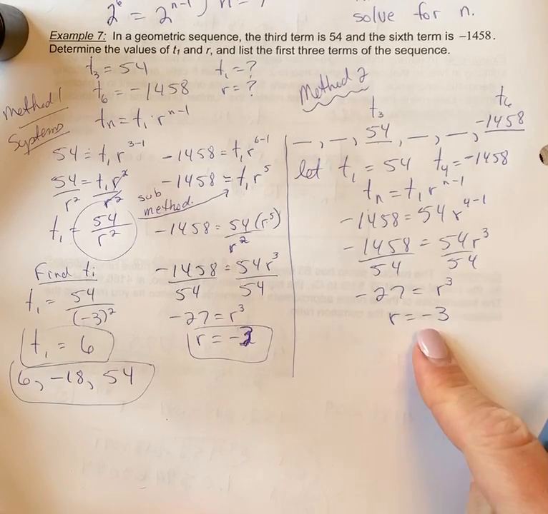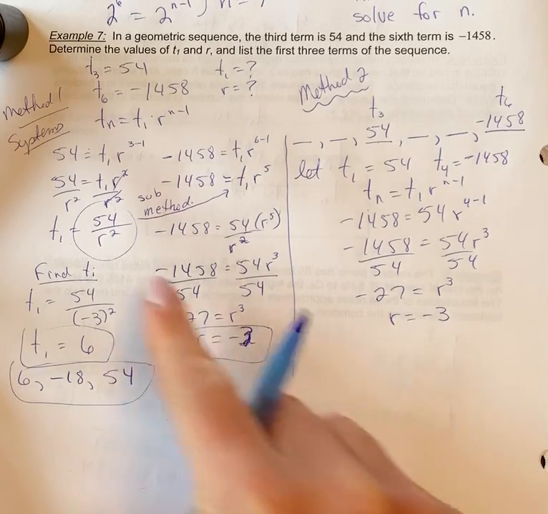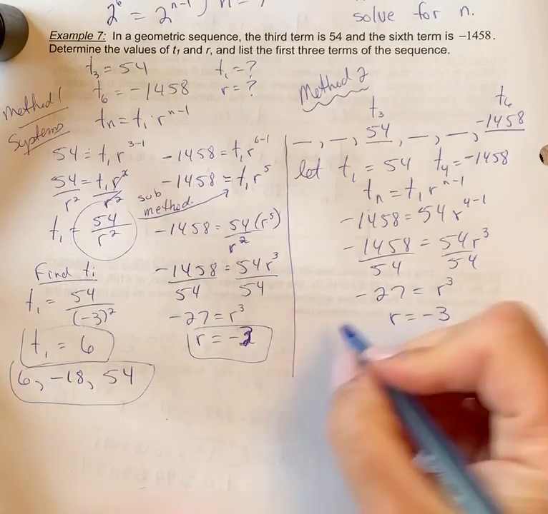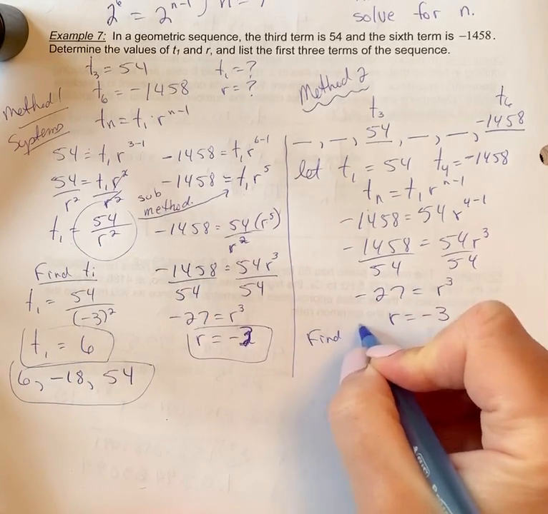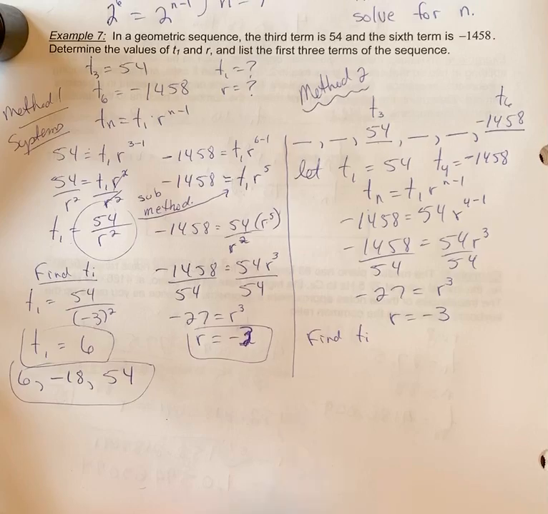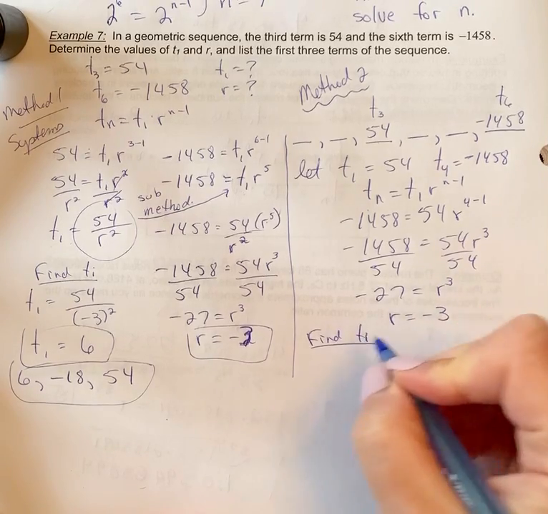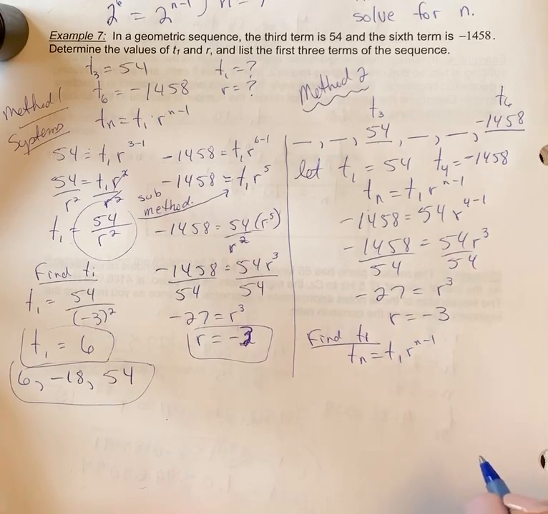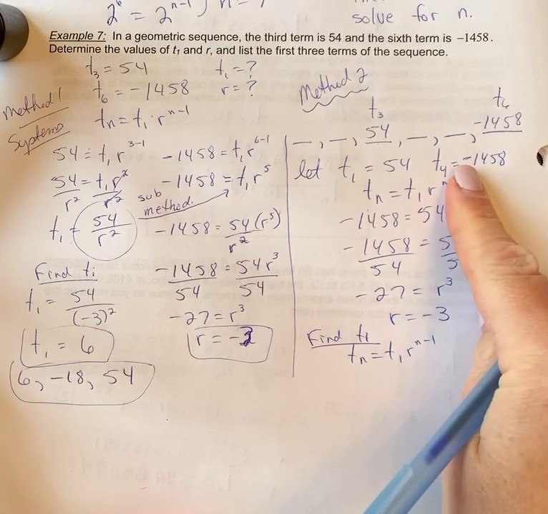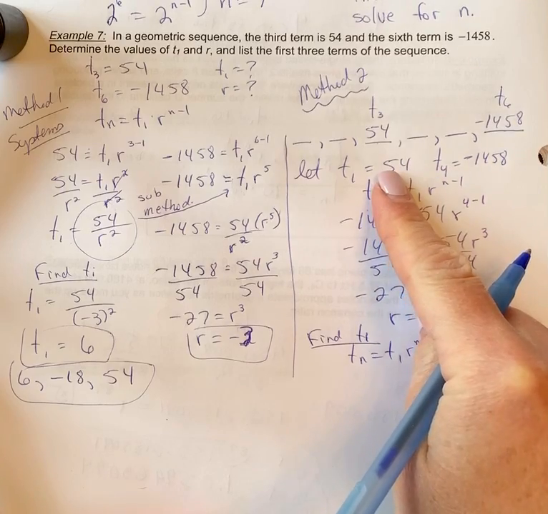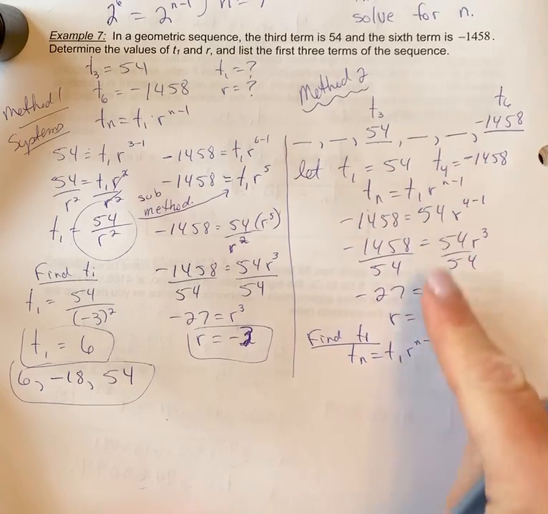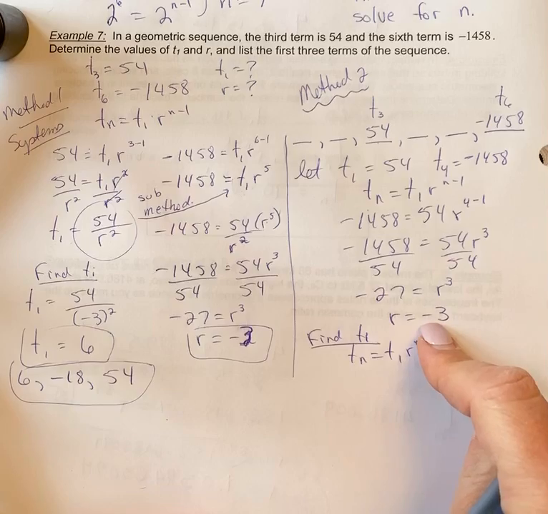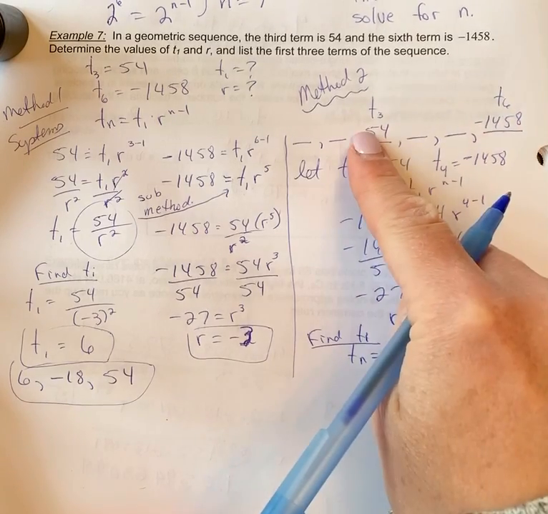Once you find r, you have to find term 1. Of course, term 1 wouldn't be isolated, so I'll show you again here. I would start over, and it must be very clear. I can't use this information anymore, right? Term 1 is not actually 54. We just let that to find the r value. So we go back and use either piece of information here.